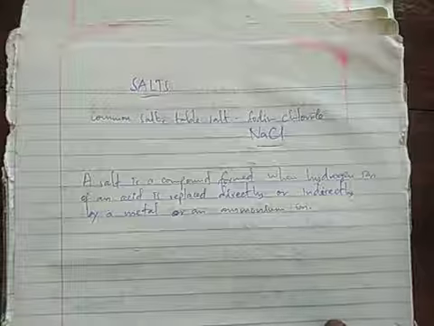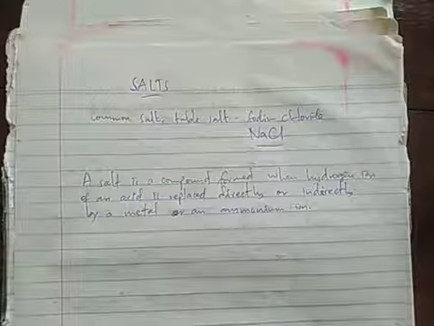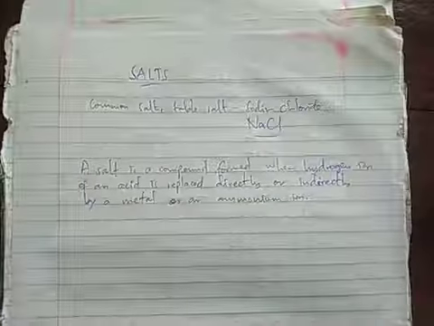metal or ammonium ion. Remember, we said neutralization reaction is an example of the double displacement reaction. That's one of the reactions ambayo inapelekea salt itengenezwe. It's an example of the double displacement reaction in which the hydrogen ion is replaced by a metal from the base, and the metal which comes from the base is replaced by hydrogen.